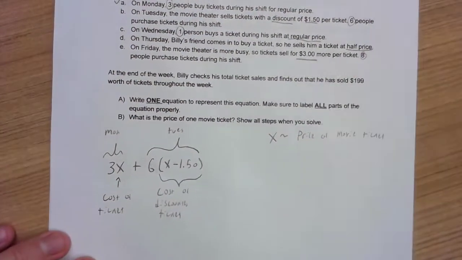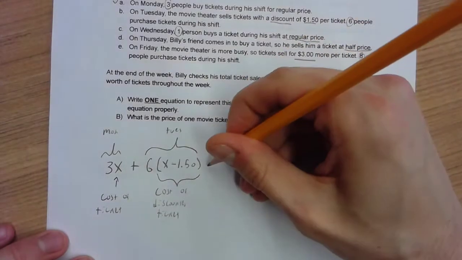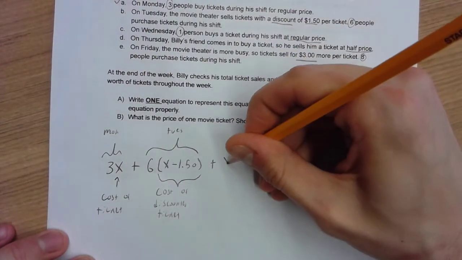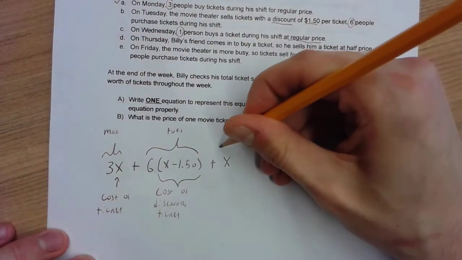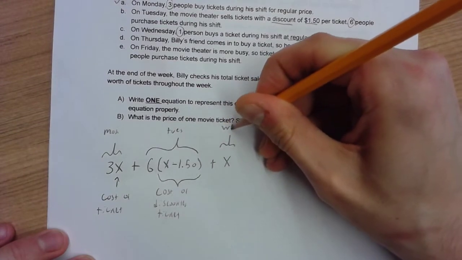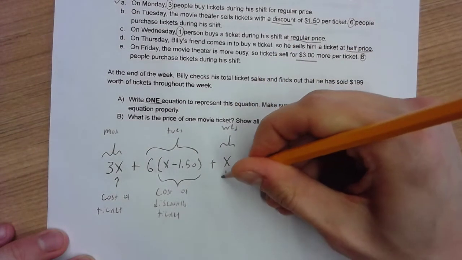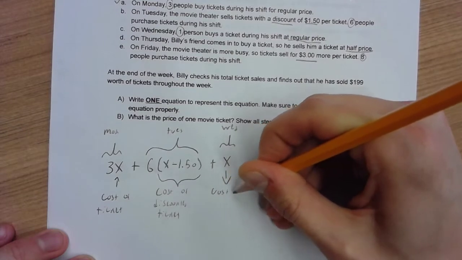Great, let's move on. So now we're on to Wednesday. Wednesday, very simply, 1 person buys a ticket, so I will just put an x here. This will be on Wednesday, and this is simply going to be cost of ticket once again.